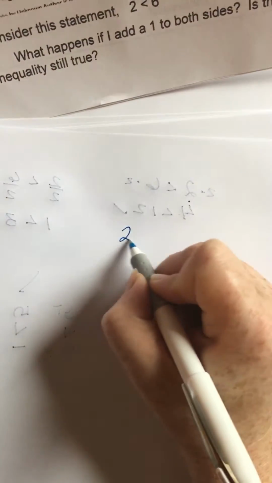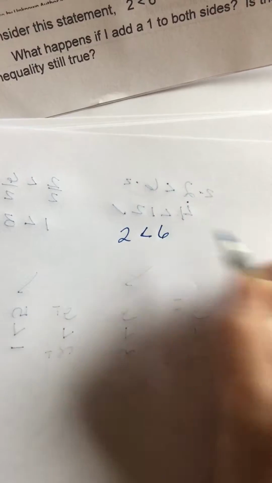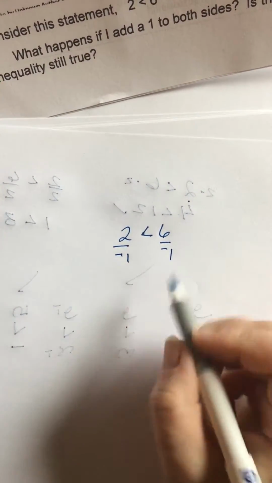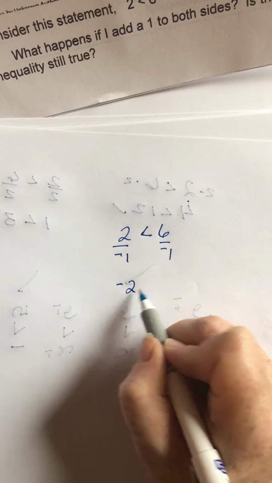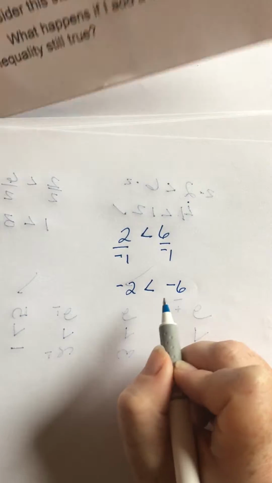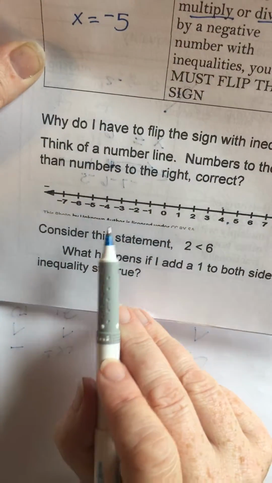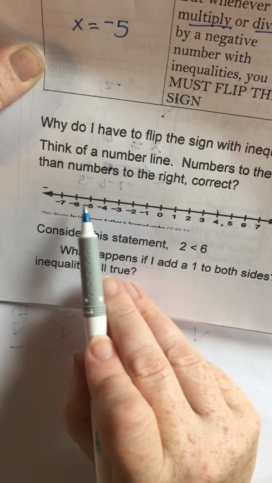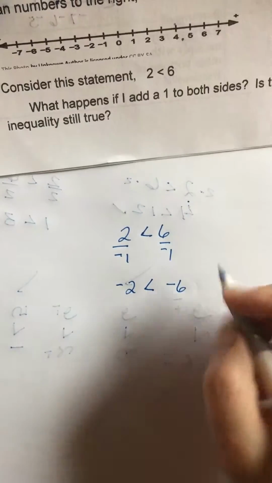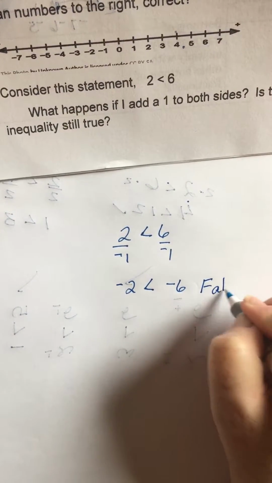So where does this flipping of the negative come? Well, look what happens when I take that 2 is less than 6, and this time I divide it by a -1. If I divide it by a -1, I get a -2, and I get a -6. Now, is -2 smaller than -6? Look back at your number line. -2 is on the right side of -6. Oh no. So this is false.